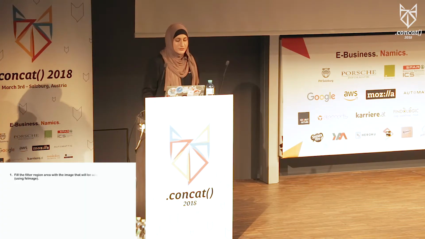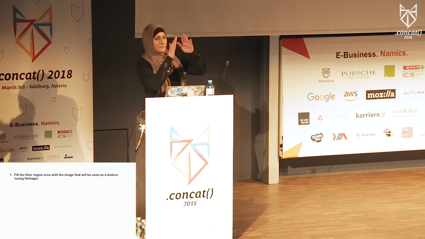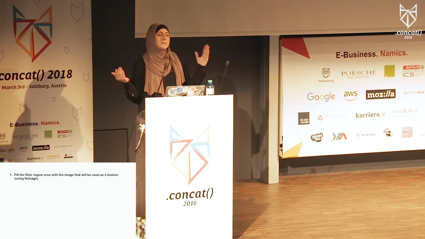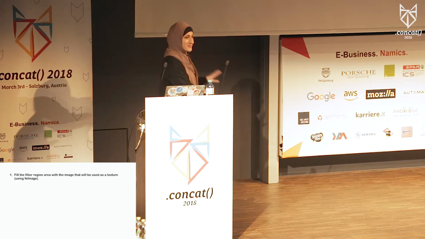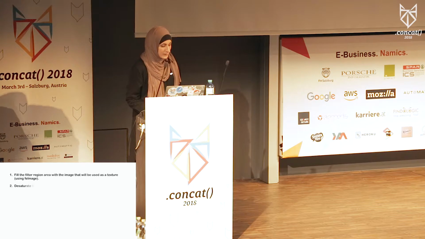So fill the filter region area. Every filter is applied to a filter region. In this case, if we don't have anything else in the SVG, the entire SVG is going to be the filter region. So you fill it with the image that will be used as a texture using the image filter primitive. You're going to need to go deeper into each one of these primitives later. I would give an entire talk on SVG filters if I could, but it's not for today.